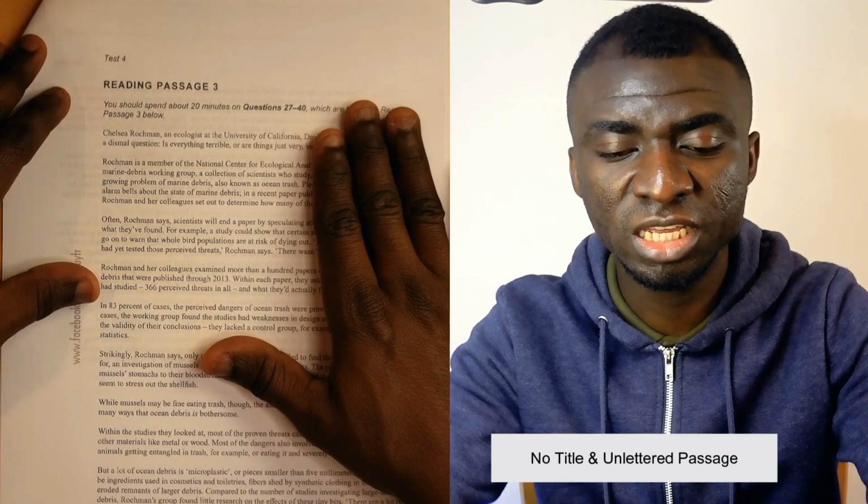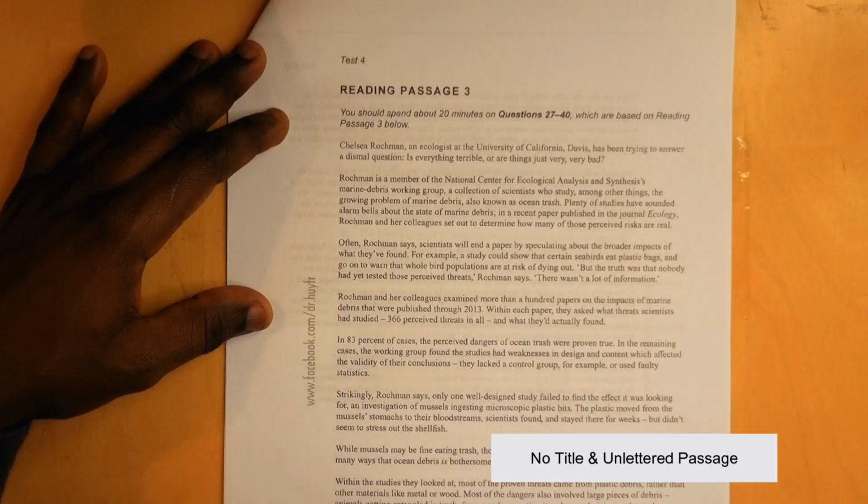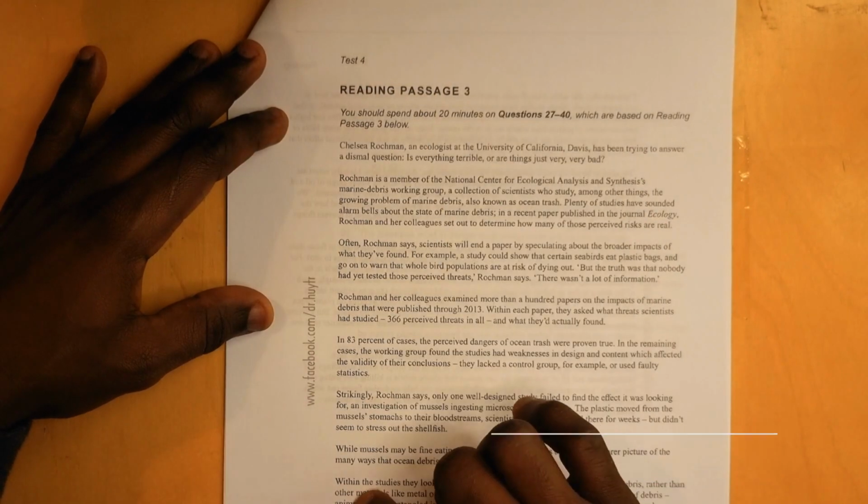And then when you look at this type of passage, it is termed the no title and then the unlettered passage. What this means is that this passage has got no title and the paragraphs are not structured in letters. I want you to understand that the type of passage you have will also determine the type of questions that will follow that passage. You will look at clear examples in our subsequent lessons.